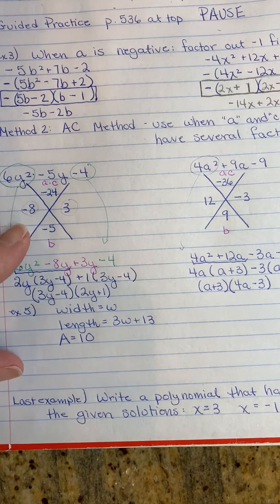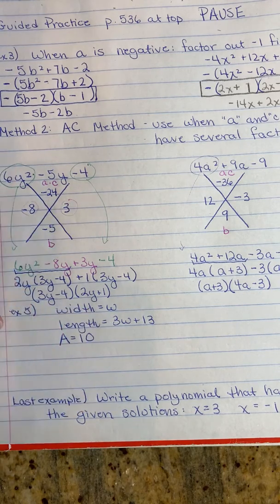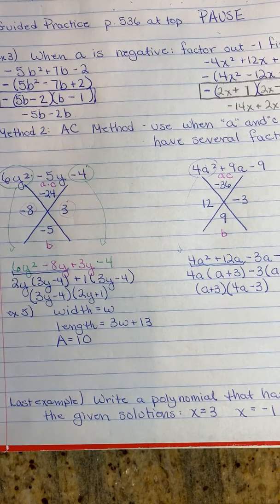Personally, this is a method that I'm not that familiar with, but the more I do this, the easier it becomes, and it really is a time saver in the long run. Okay, moving on to example 5. This is in your book on page 538.